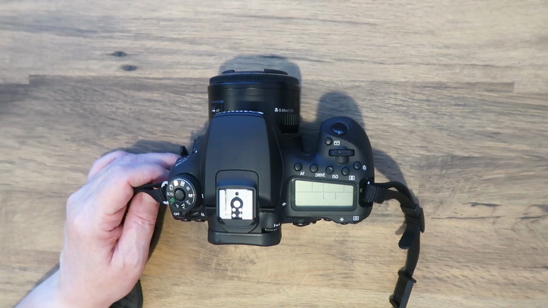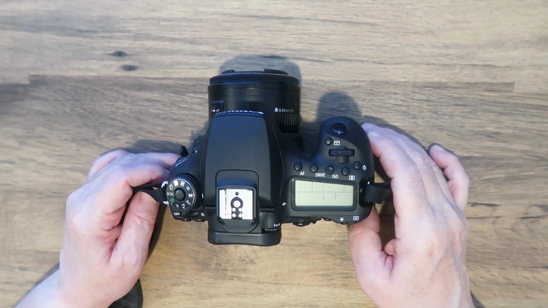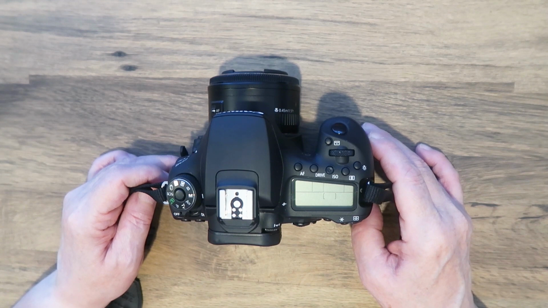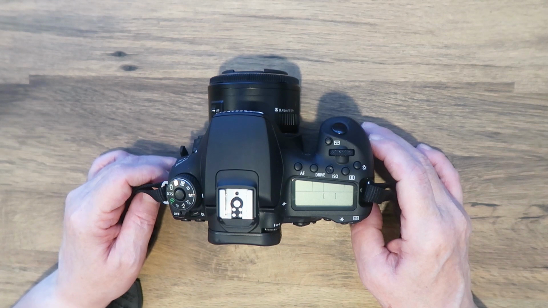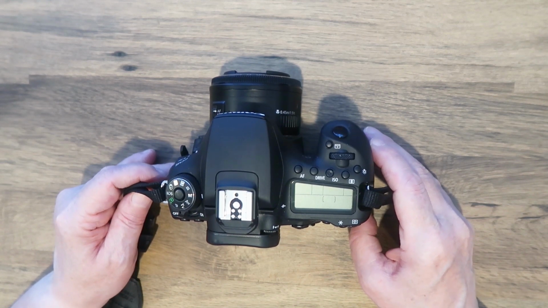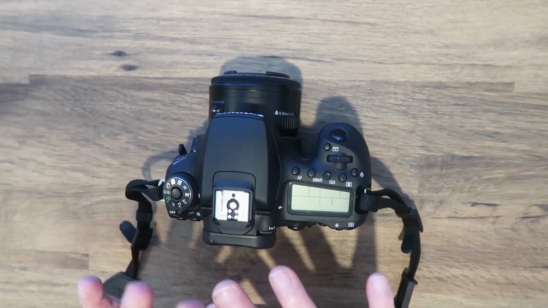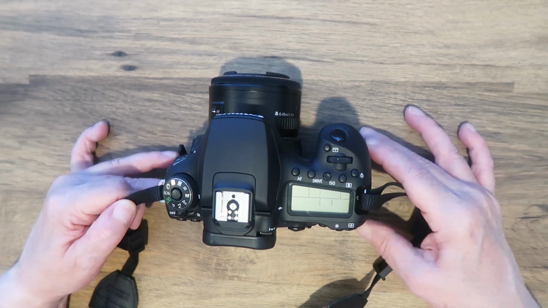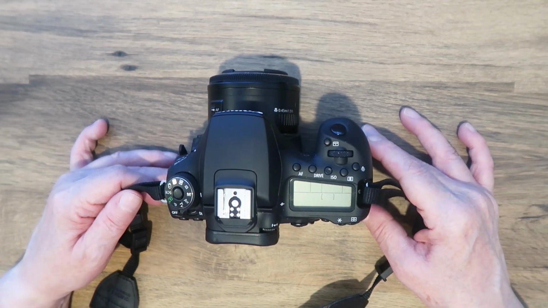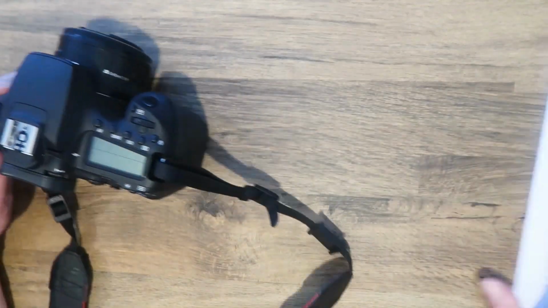So to use a DSLR camera, you'll need to learn about the different modes you can use, such as the manual mode, the aperture priority mode, the speed dial mode, and the program mode. I'll go into more about the modes in a later video, but this video is going to be mostly about the buttons and the settings on a DSLR camera, because these are the first things that you'll need to learn.